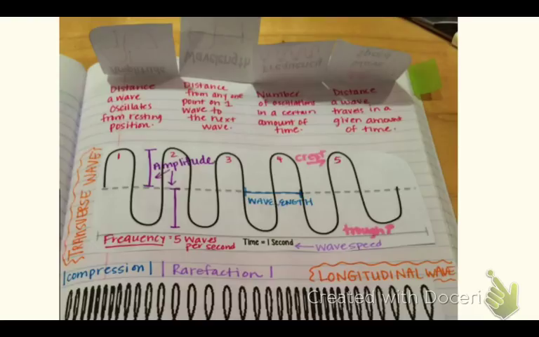Wavelength is the distance from any one point on one wave to the next wave. Underneath frequency, number of oscillations in a certain amount of time. And the wave speed, distance a wave travels in a given amount of time. Again, feel free to pause if you need to.